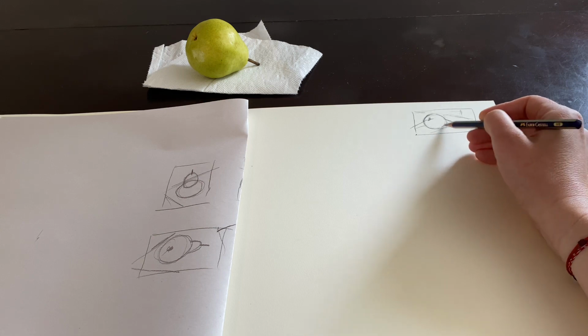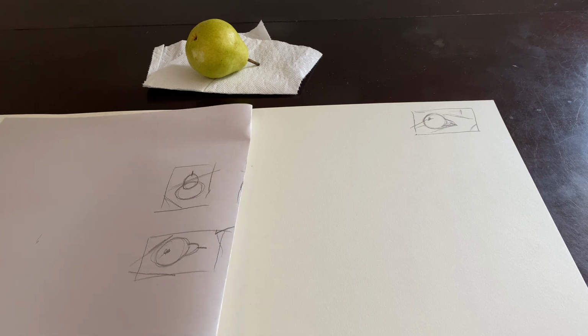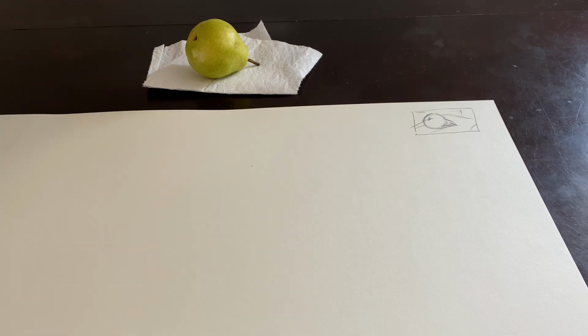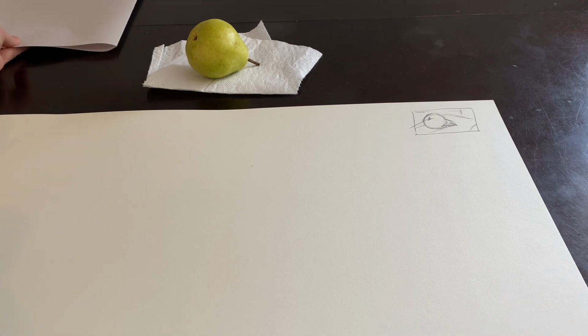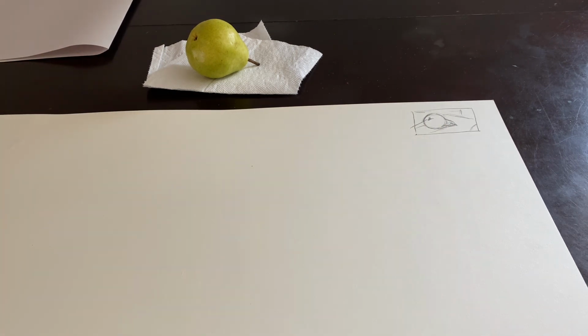I want to make sure that thumbnails are gestural. Thumbnails shouldn't take you very long. They should be like 10 to 30-second drawings that are capturing the entire essence of the subject, in this case, the pear. So now that I have this, I'm going to put my thumbnails away. I don't need them. They've done their purpose. They've told me how I'm going to position my artwork on my paper.